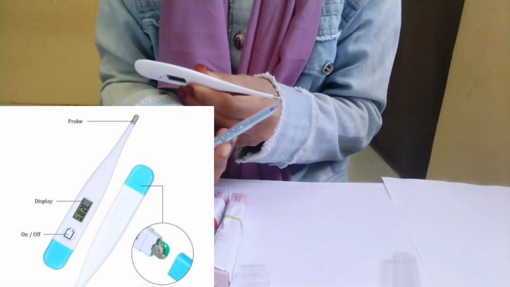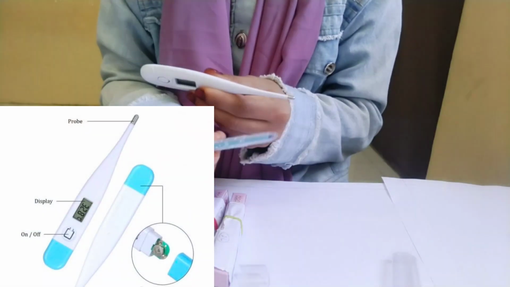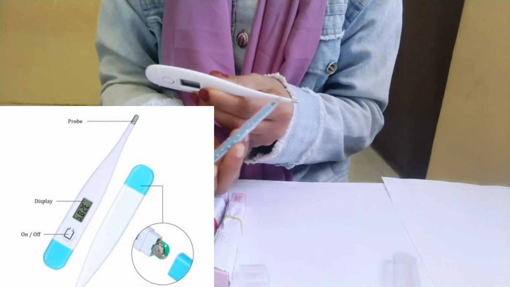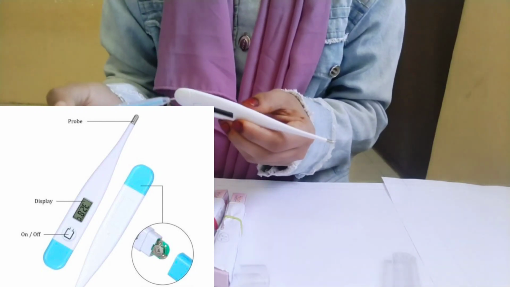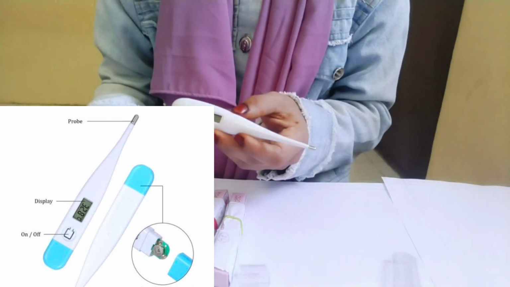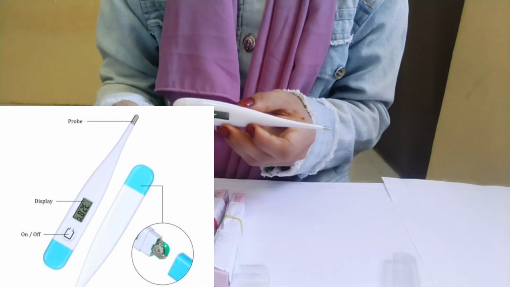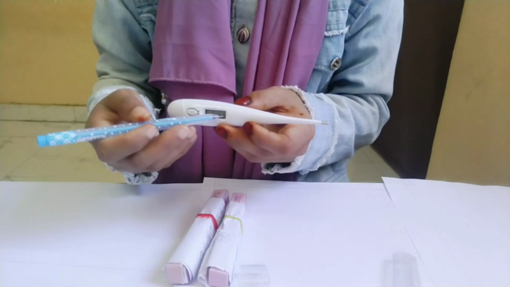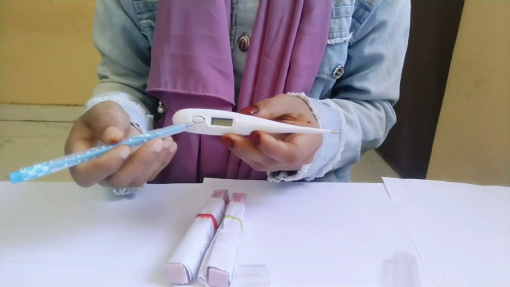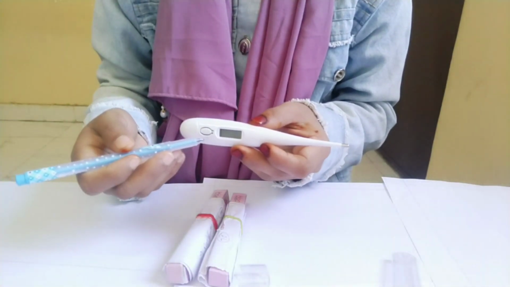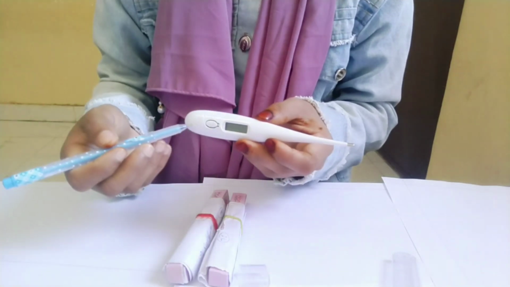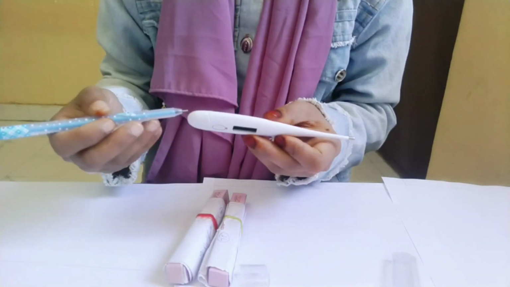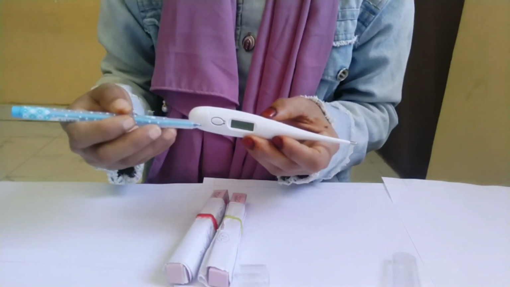First is the sensor part. This part detects the body temperature, and this narrowing part is called the probe of the digital thermometer. Why is it called a digital thermometer? Because it is automated and battery contained, and it is also called an electronic thermometer. And there is a screen called the window or display screen. Here the temperature is shown, and this round part is called the on off button. By using this button you can switch the thermometer on and off. In the upper end portion, the broad portion, this is the battery compartment.